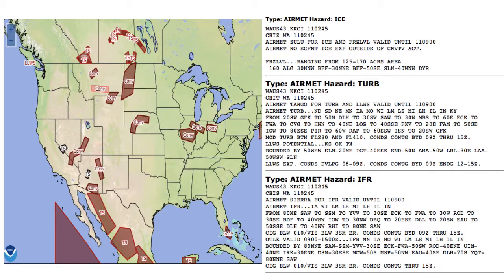There is no significant icing, but the freezing level is ranging from 12,500 to 17,000 in this area, from 60 ALC to 30 miles north-northwest BFF to 30 miles north-northeast BFF, and so on.